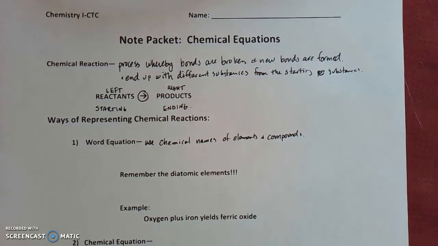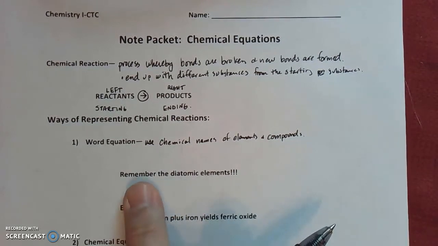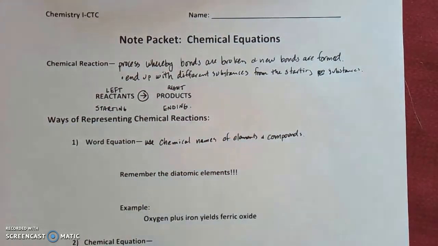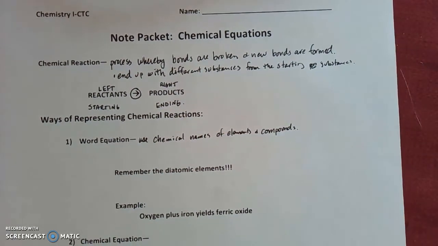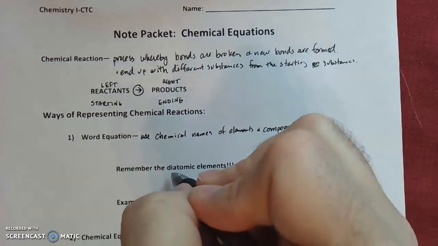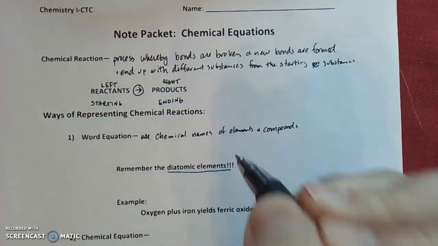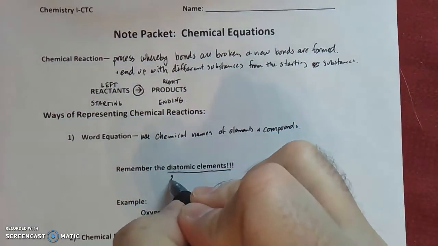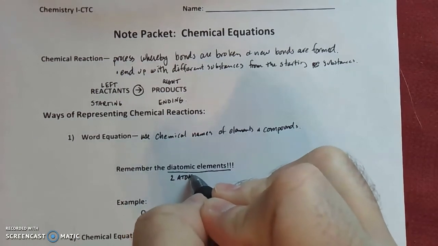And in order to do that, we haven't mentioned these before, so you can cross out, remember, but we don't have to. Diatomic elements mean two atoms.